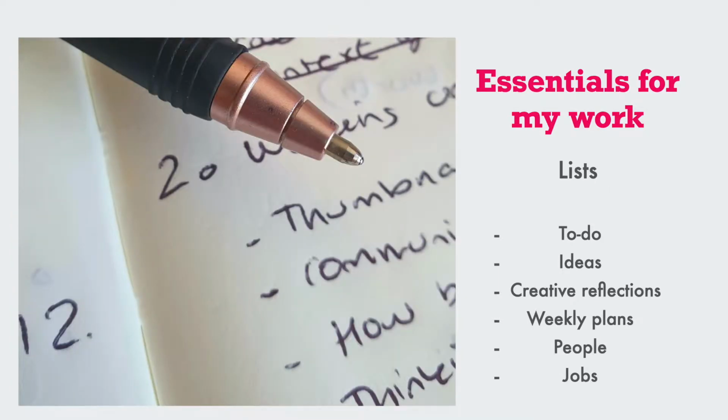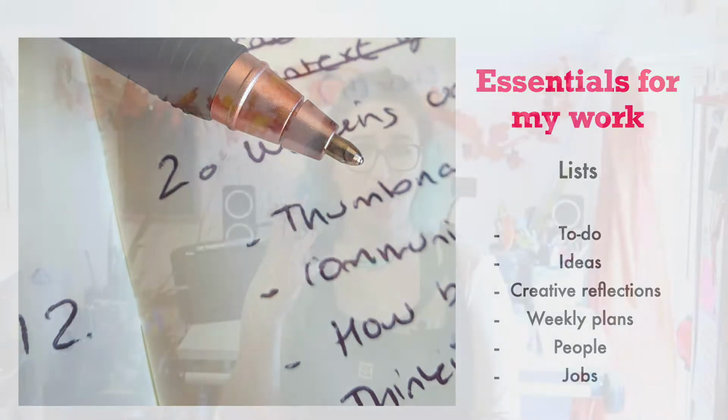Next is lists. I swear by lists. I write so many. Remember when we were going over how to record our ideas? Lists and bullet points are my whole jam. So I have tons of lists because I've got a very chaotic brain. And by breaking down what I need to do and practice and things that I need to look at into lists, it makes it an awful lot easier.